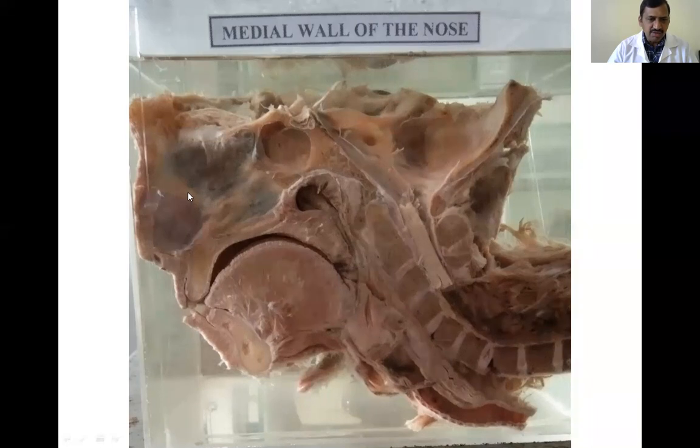Okay, and the importance of the nasal septum is that on most occasions it is deviated to one side, mostly to the right side. In the antero-inferior part of the nasal septum there is an anastomosis of arteries: the sphenopalatine artery, the anterior and posterior ethmoidal arteries, and the septal branch of the facial artery.